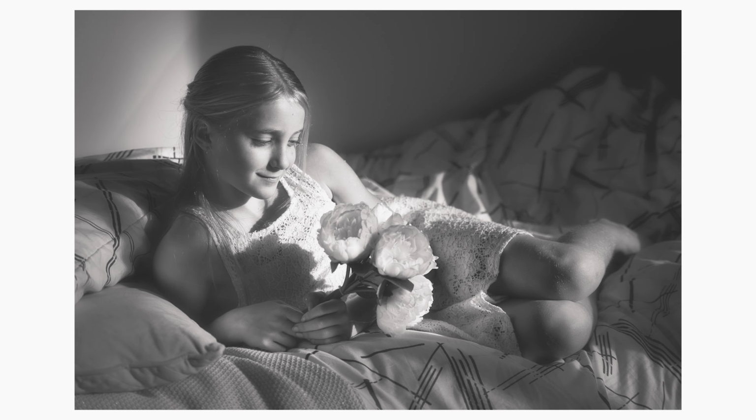So I encourage you to go and grab one of your favourite photographs and dive into Luminar's editing tools and see what you can create.